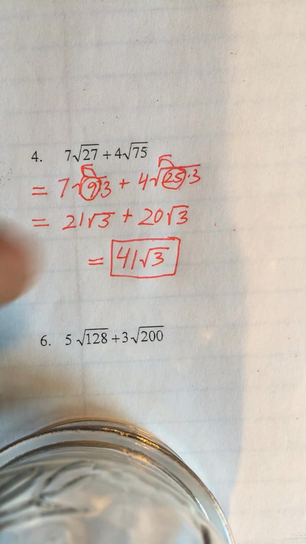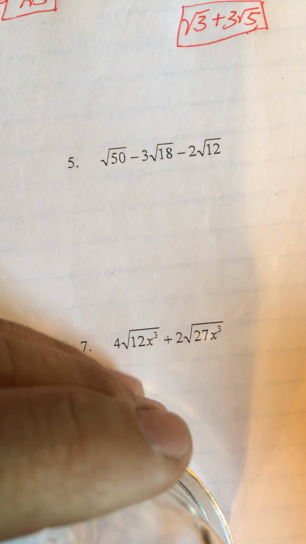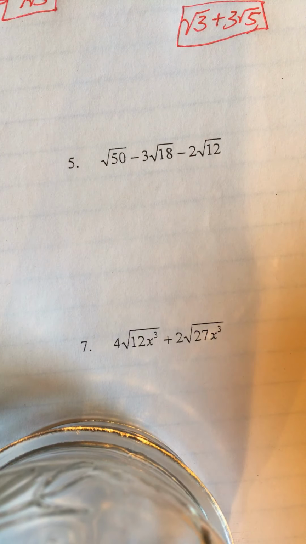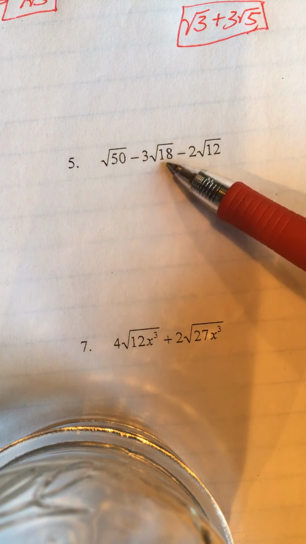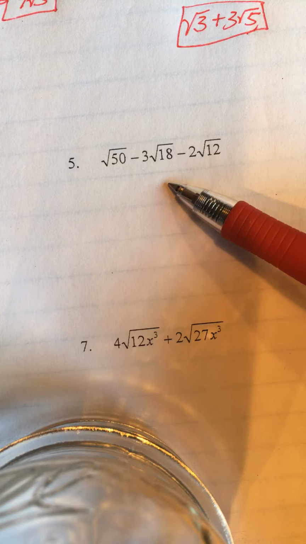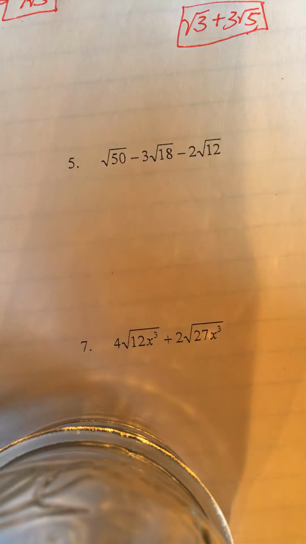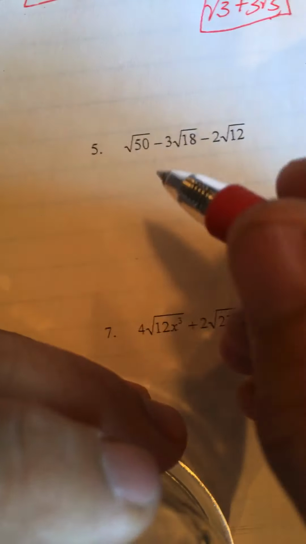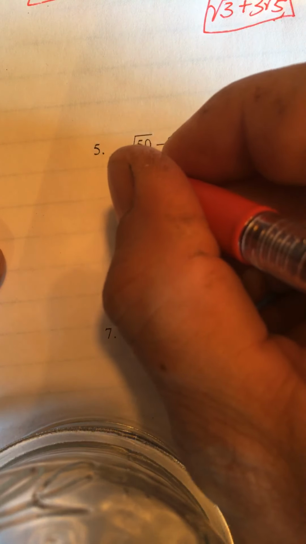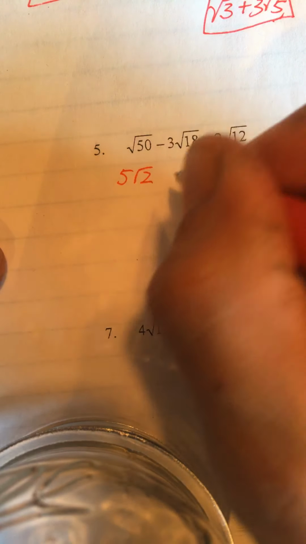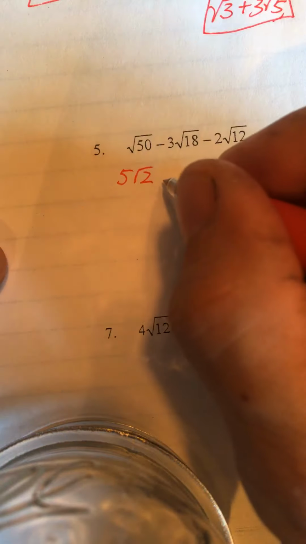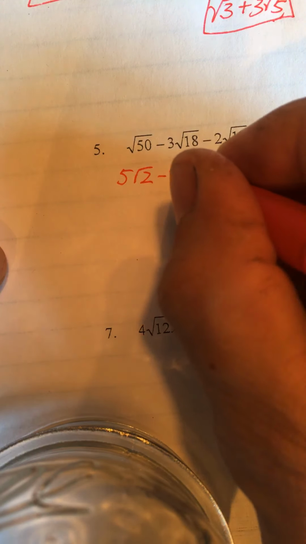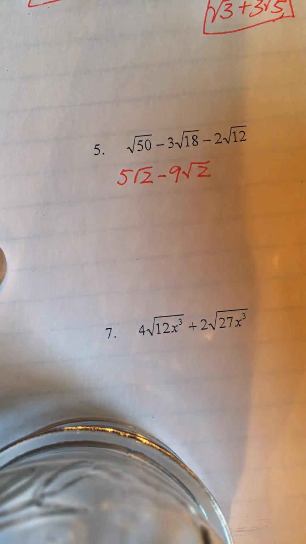Okay, so a couple more here because we do have one with a variable in it. We want to take a look at that. But this is one where, again, the numbers under the house are not the same. We're being asked to subtract these, okay, but they're not simplified. So in one step, we're going to simplify these. 50 is going to become 5 root 2. Negative 3 root 18 will become negative 9 root 2.